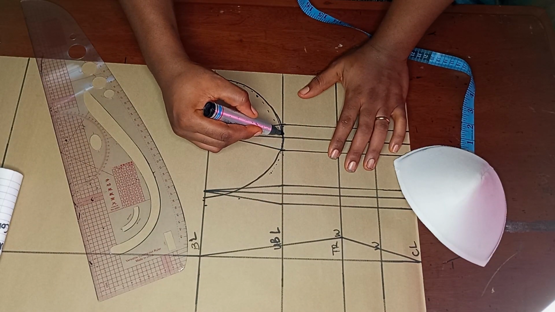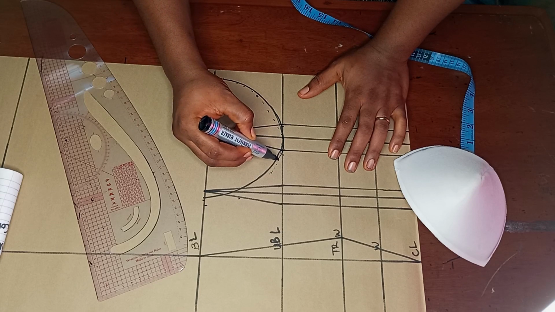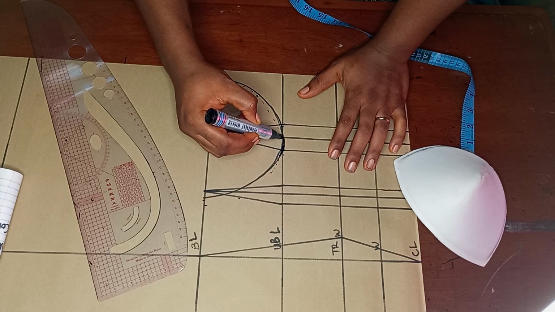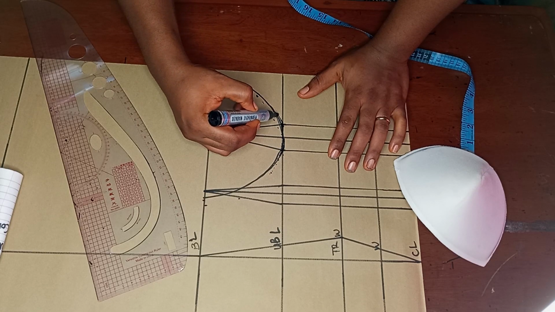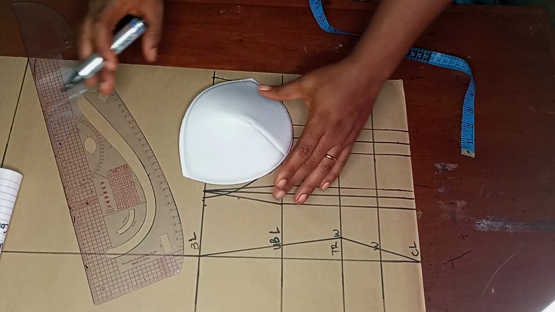Just outline the lines, make it touch both dart legs on each side. Take your time to connect it like so, so that when you are joining, it's easier for you.